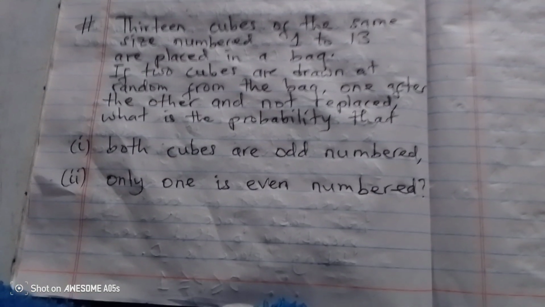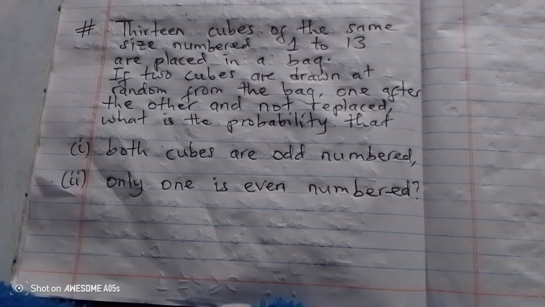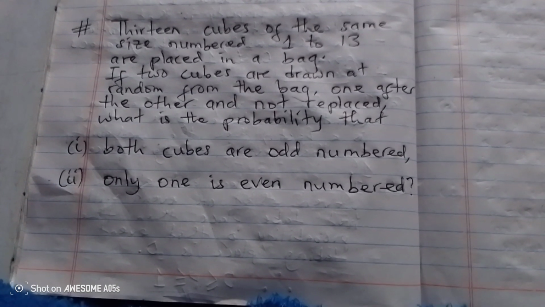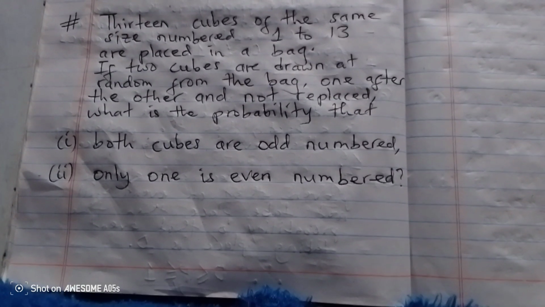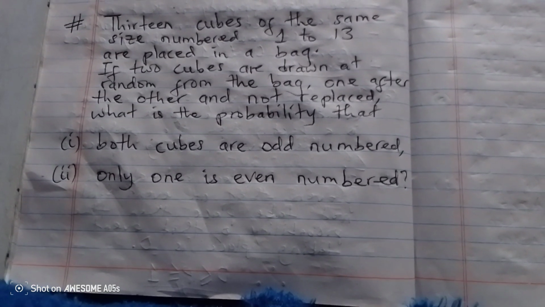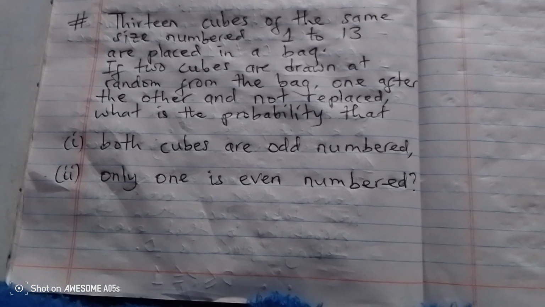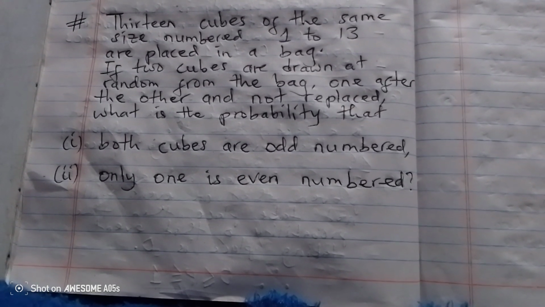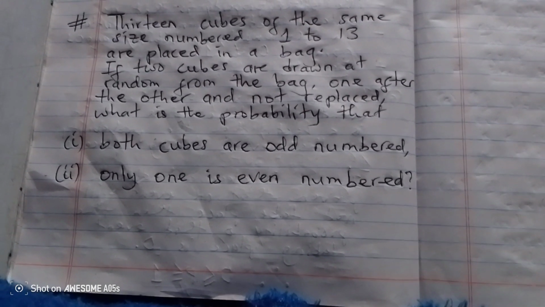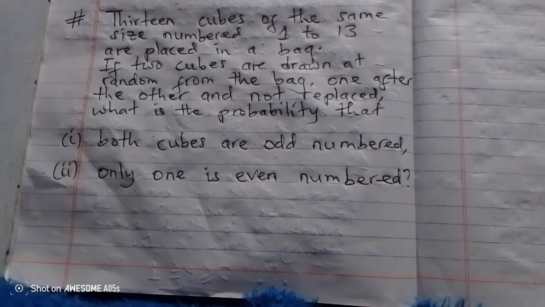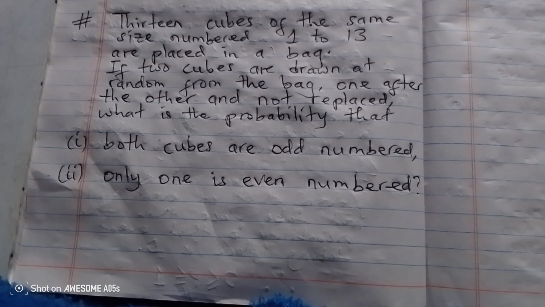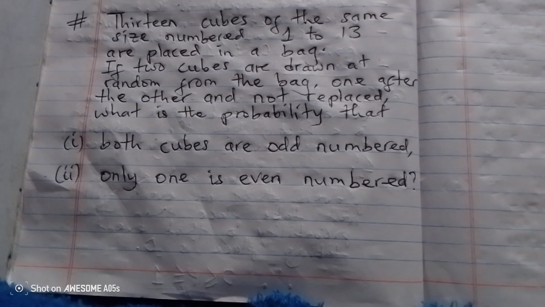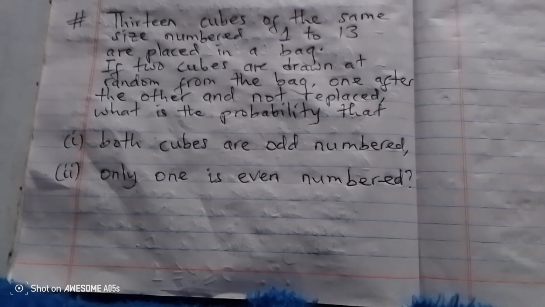Then from there, we shall use the ideas of probability. We know that probability is calculated out of 1. So we are going to rely on the key tool of probability, which is a tree diagram. So this is an ECZ question, and mostly we rely on the tree diagram. Okay, here we go. Let's solve the first question, which says both cubes are odd numbered. But the first thing that we are going to do is use a tree diagram.